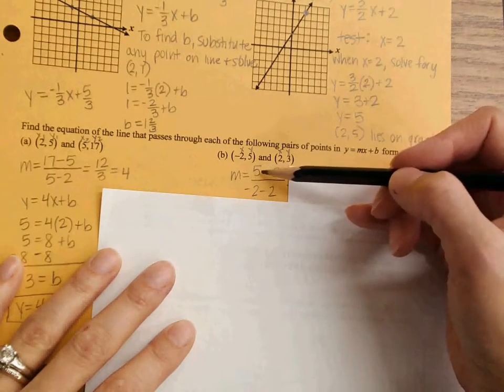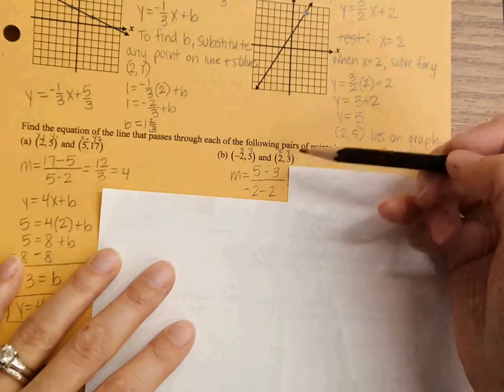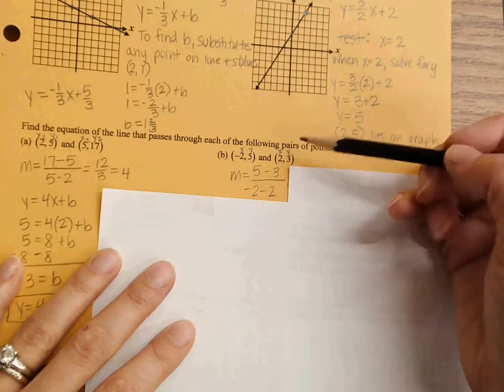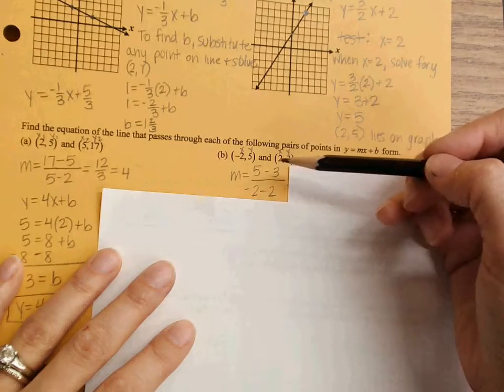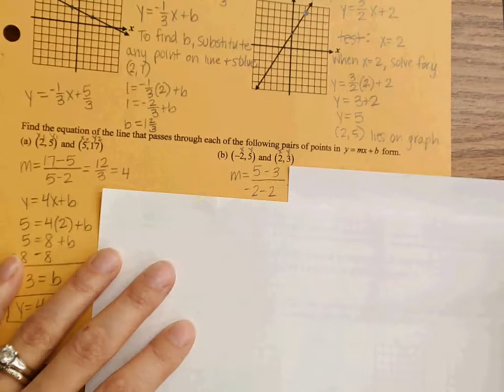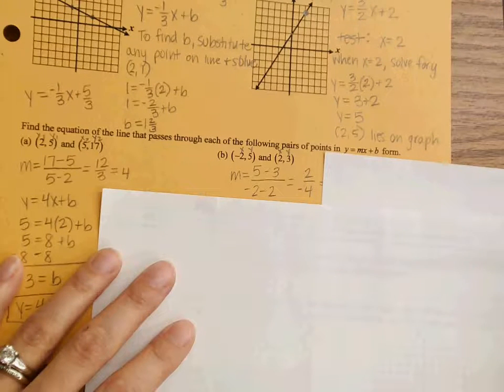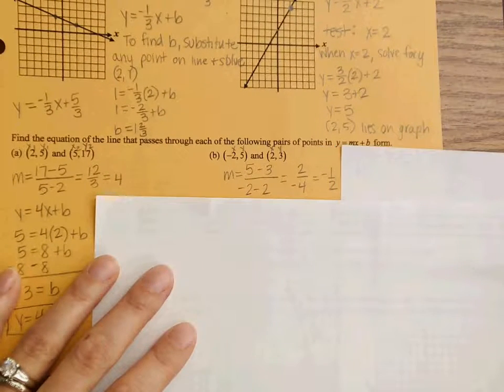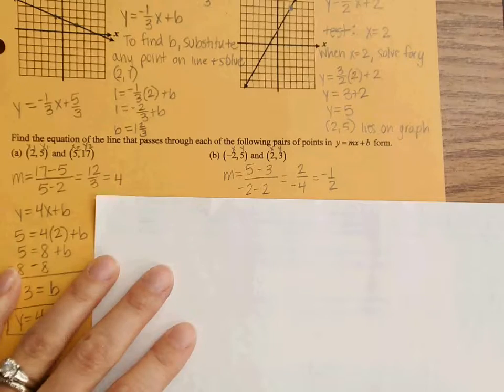So my change of y is 5 minus 3, over my change of x, negative 2 minus 2. Okay? The minus, again, represents the change, or finding the difference. When I do my math, I get 2 over negative 4, and I simplify that to negative 1/2.